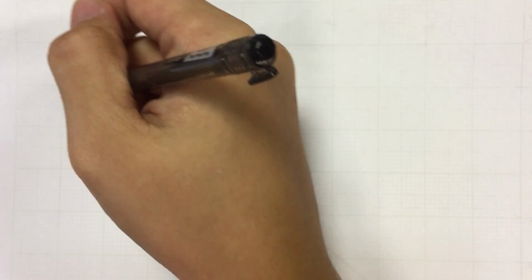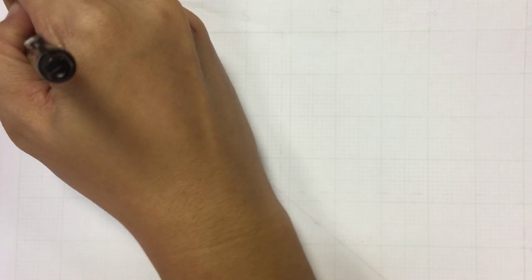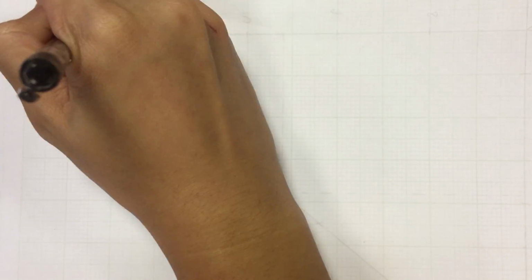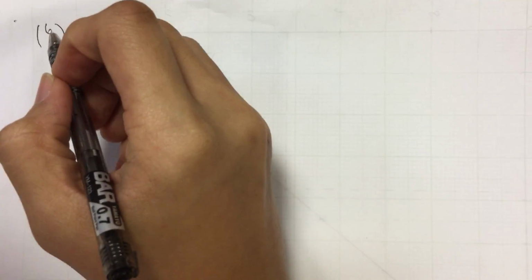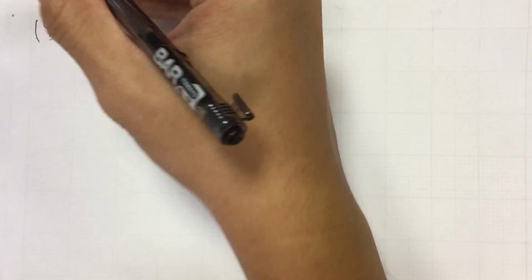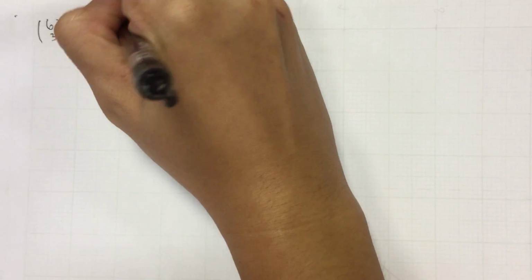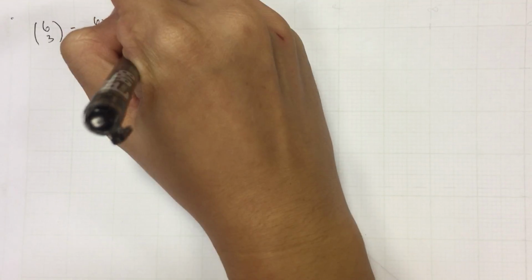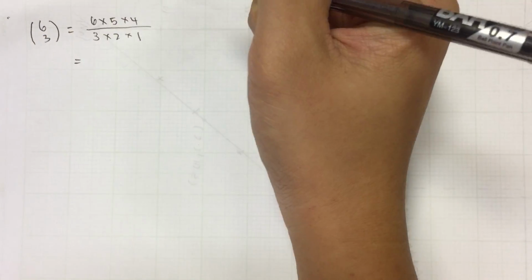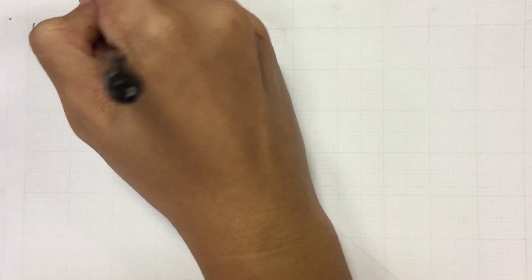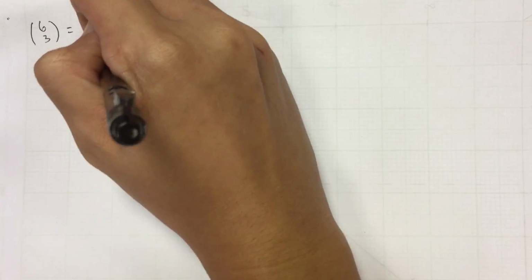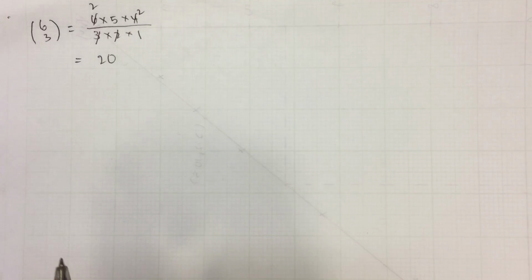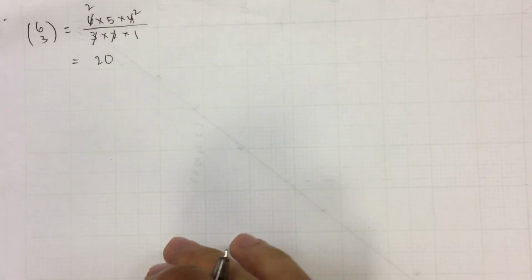Okay, in the last video, we talked about how to evaluate something like this by writing down the terms. I see 6, I see 3, so I'm going to write down 6 times 5 times 4 over 3 times 2 times 1. Then I will be able to do some cancellation, and my answer is 20. A quick check with the calculator tells me that this is the correct answer. So let's carry on.